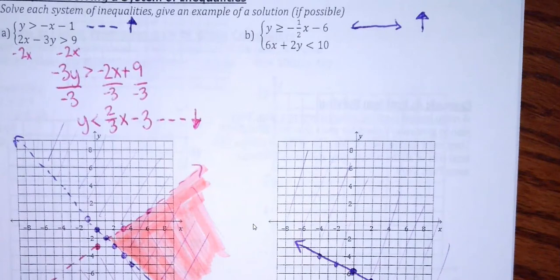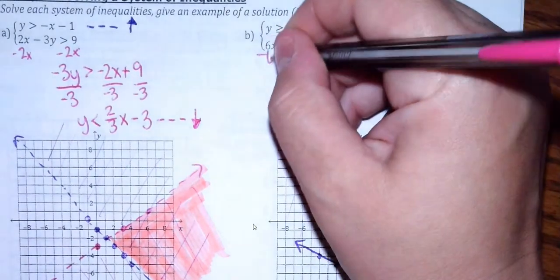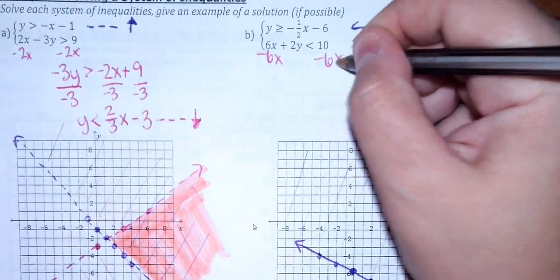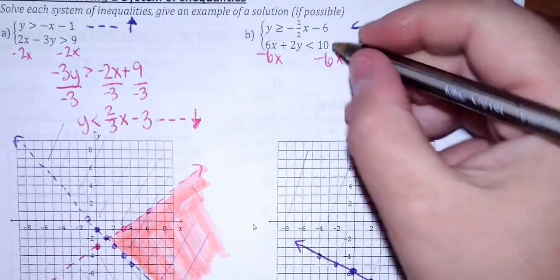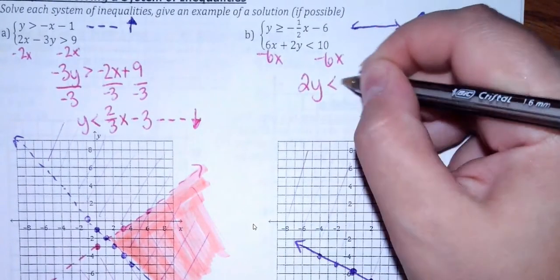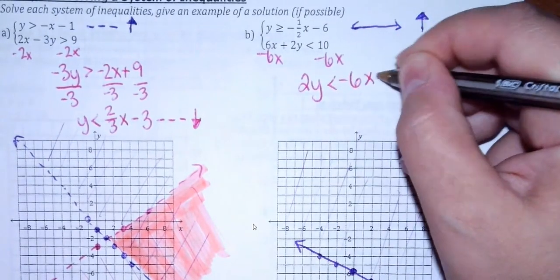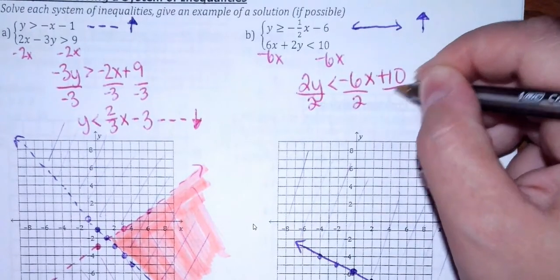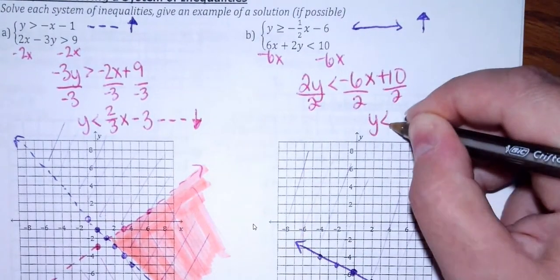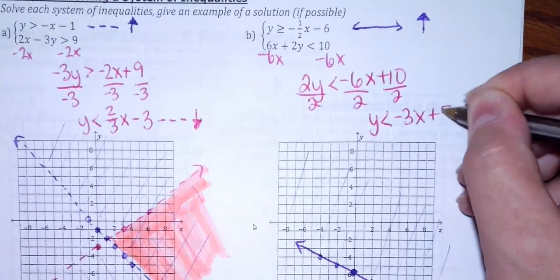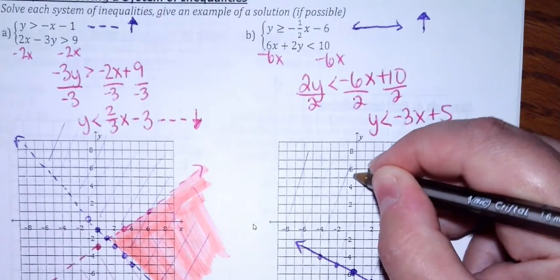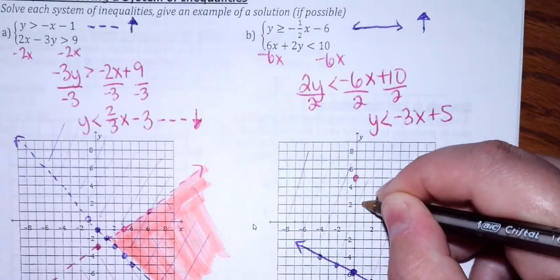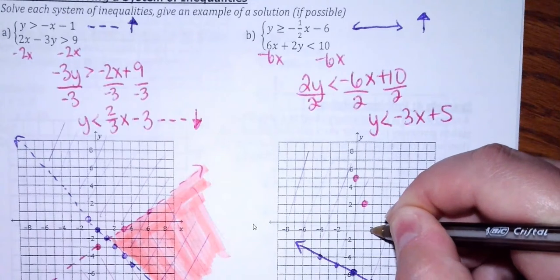Now the other inequality, again, I'm going to do the same thing I did on the last question. I'm going to get that in slope-intercept form. So I'm going to have 2y, just slide that 10 down, -6x plus 10, everybody gets divided by 2, and I'm going to have y is less than -3x plus 5. So we're going to start this guy up at 5, go down 3 over 1, down 3 over 1.